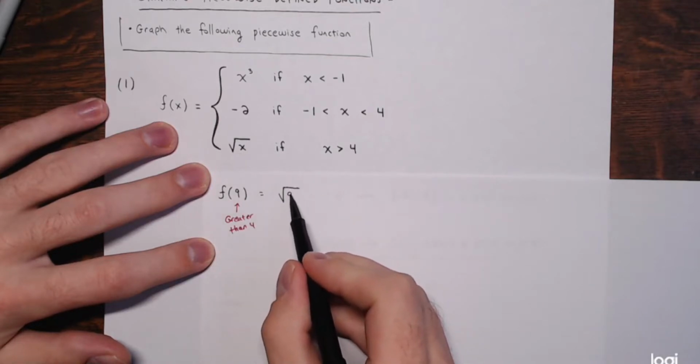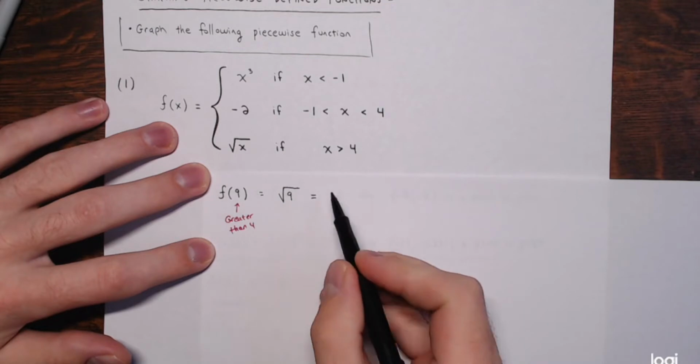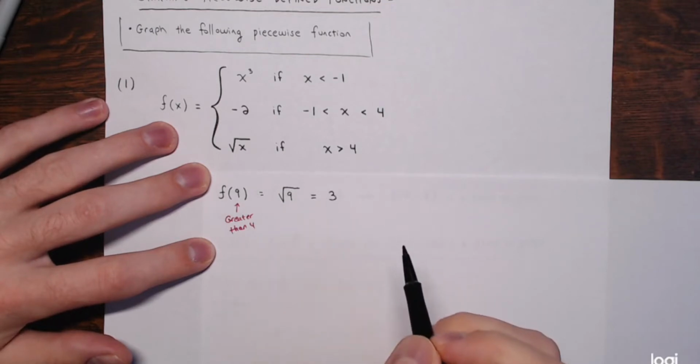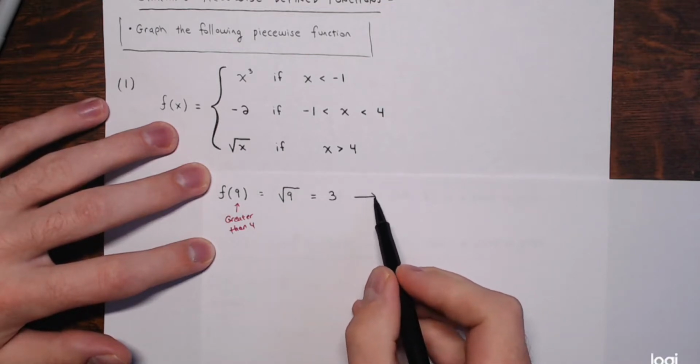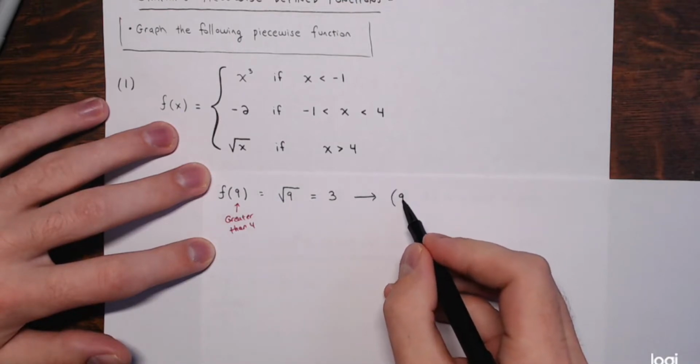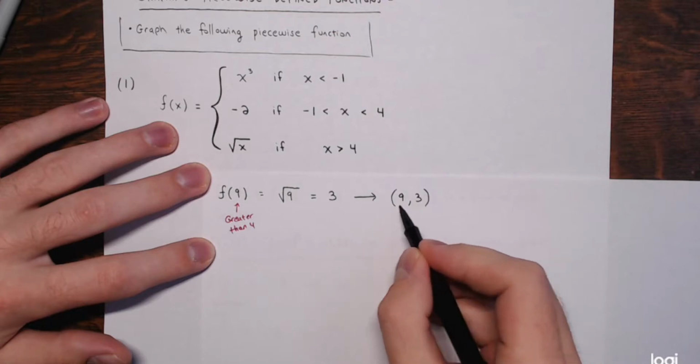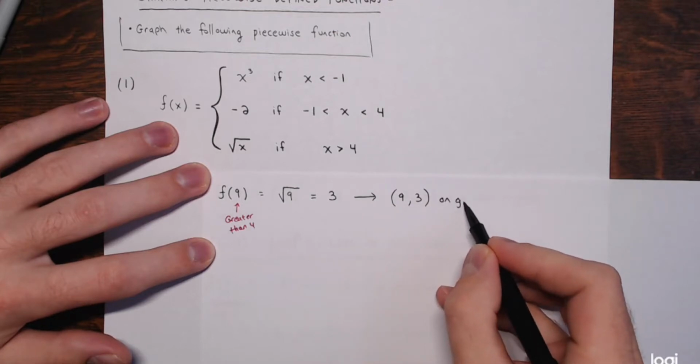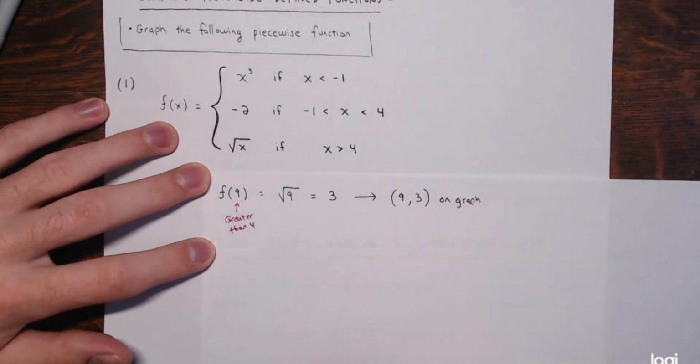Again, it's the principal non-negative square root of 9, so that's 3. And once again, this just tells me a point on the graph, input 9, output 3. So this point would be on the graph of function f.